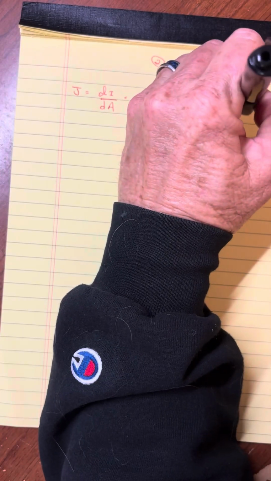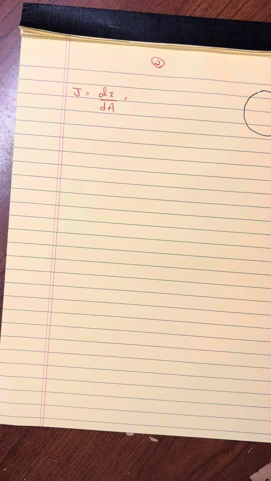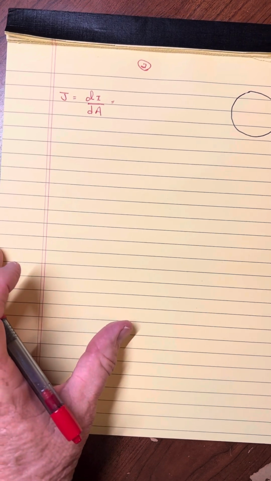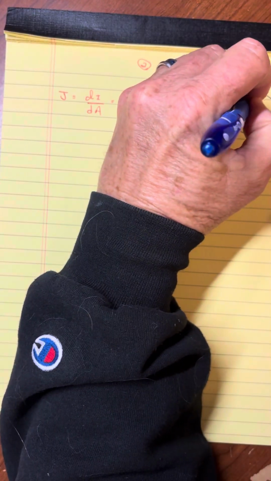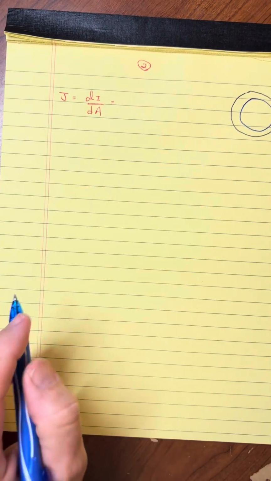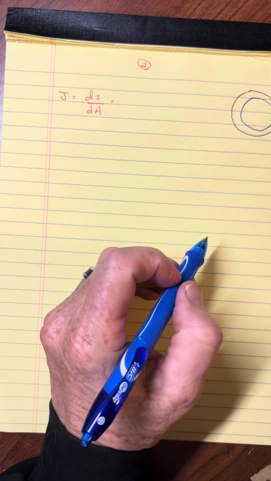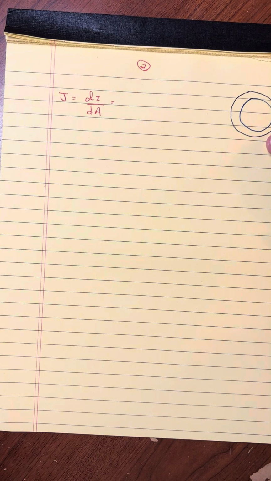And so maybe here's the surface of the wire. And here, let me do the Amperian loop. Here's the Amperian loop. Yeah, that blue and black, I should have done a dotted line. Hard to tell the difference. But here's what I'm thinking.